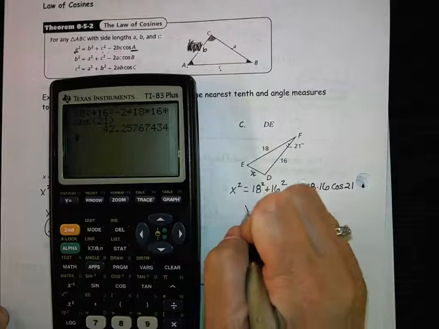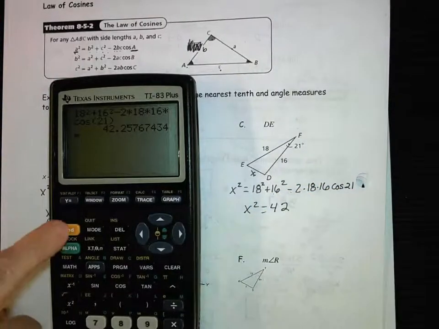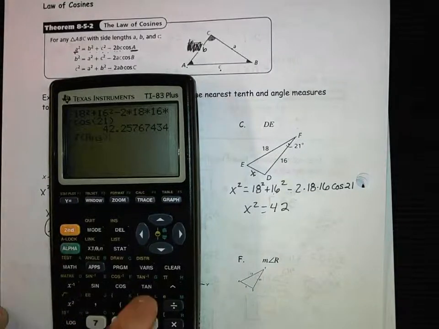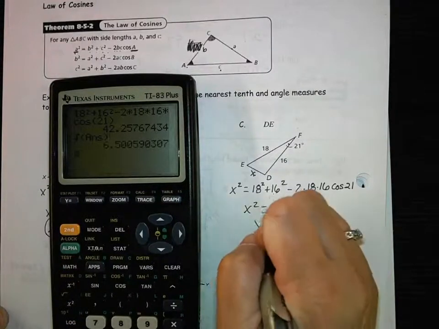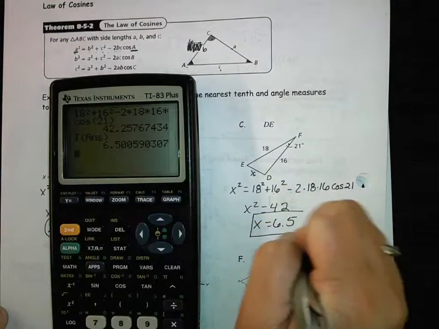And that becomes x squared equals right about 42. And then we do second square root and second answer. And x ends up being right about 6.5.